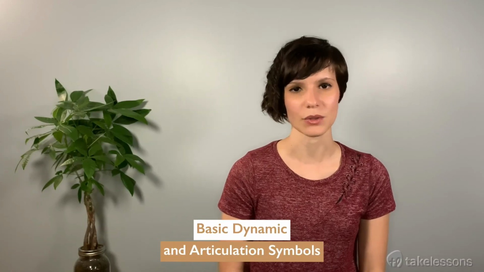First, let's define those words. Dynamics has to do with how loudly or softly you play something, while articulation means how you're playing the notes, whether smoothly or detached or somewhere in between. So let's look at a couple of examples.